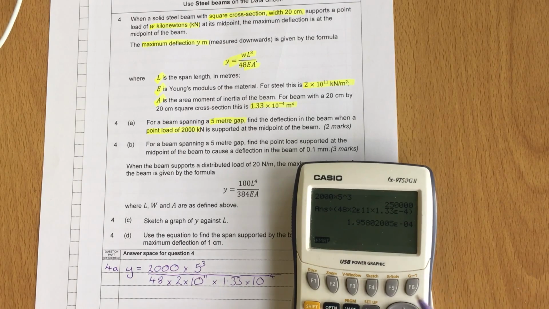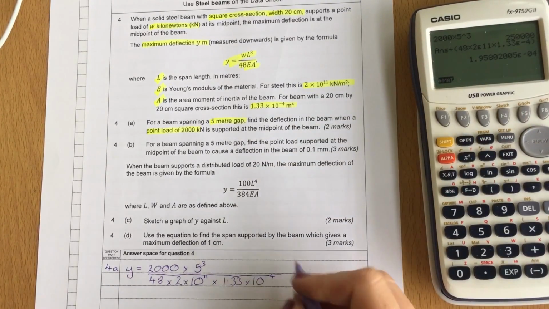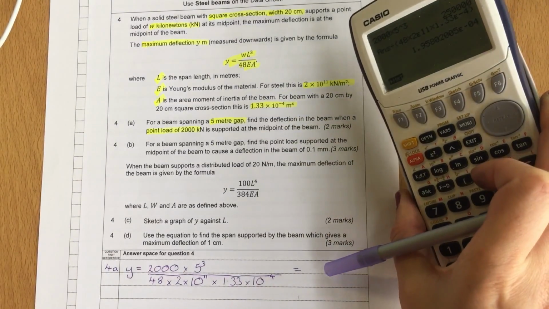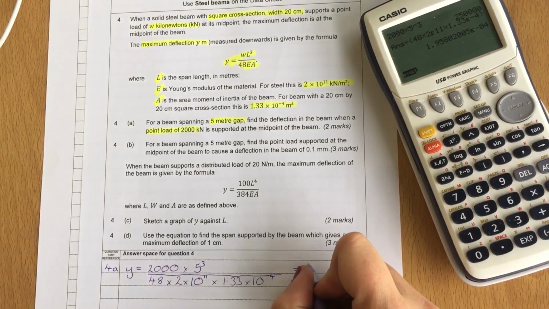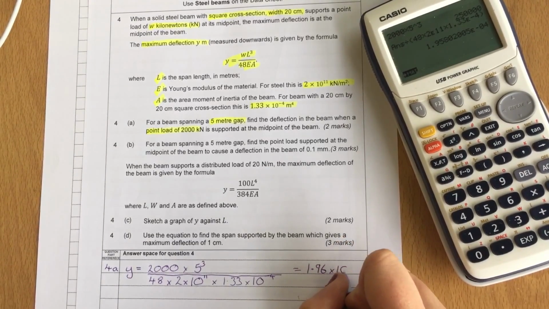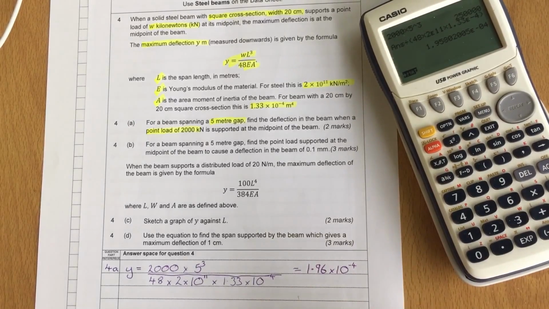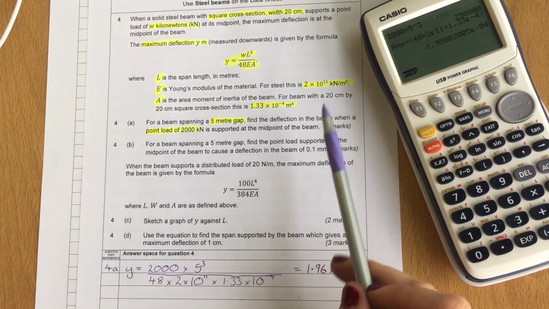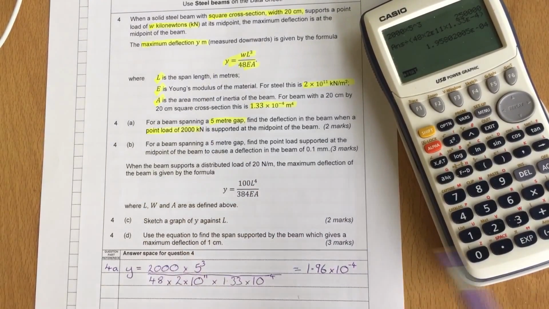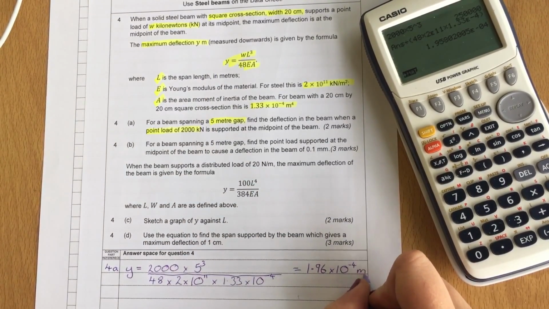So we've got 1.95, and we've got a to the power of minus 4. So to 3 significant figures, that is going to be 1.96 times 10 to the minus 4, and y we are measuring in meters, so that will be meters.